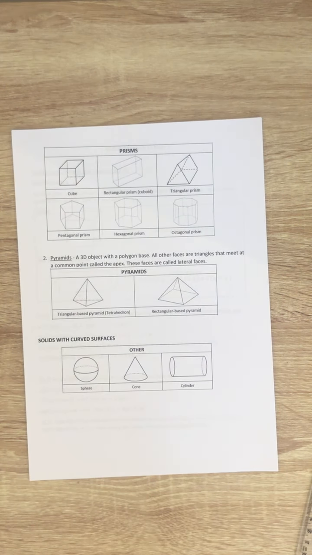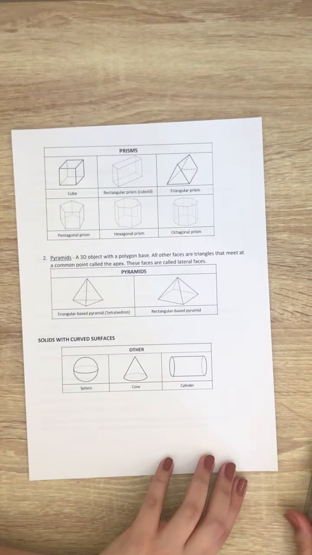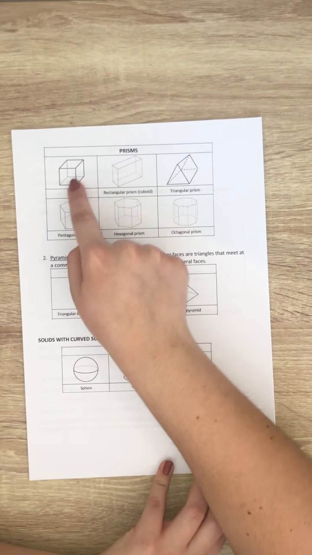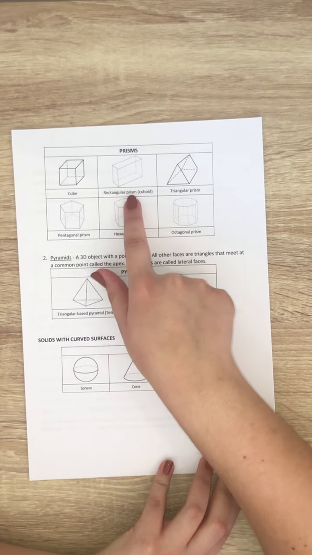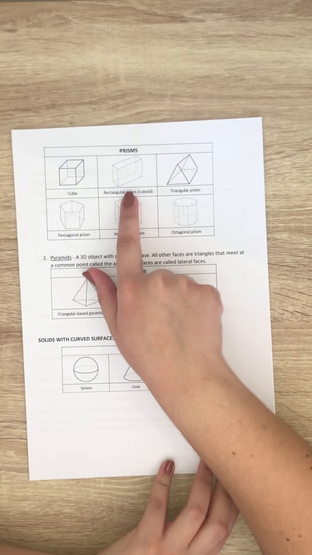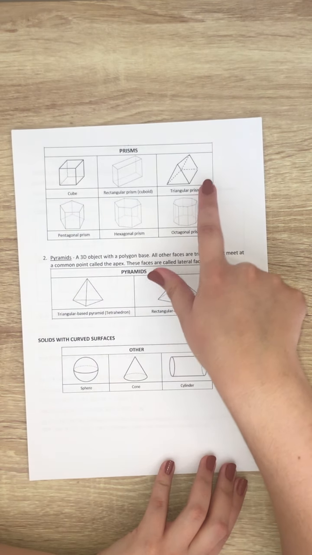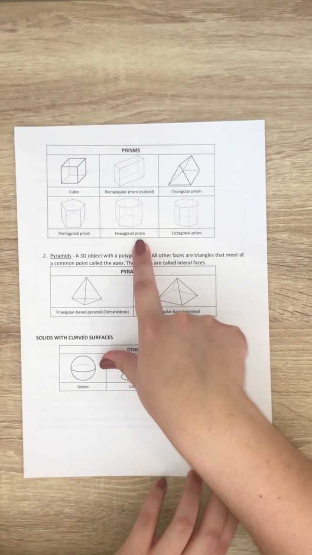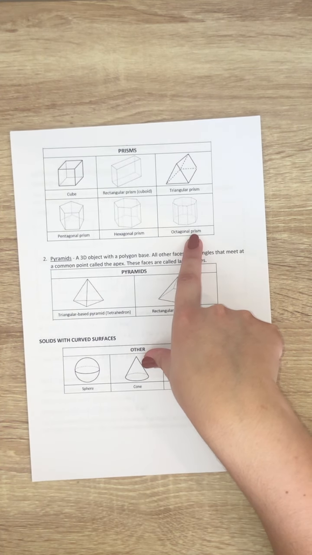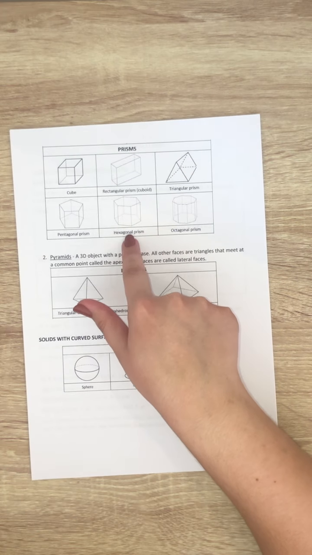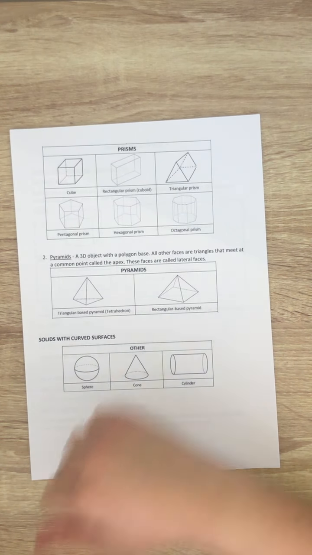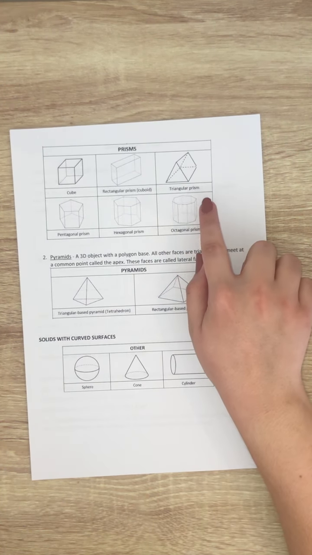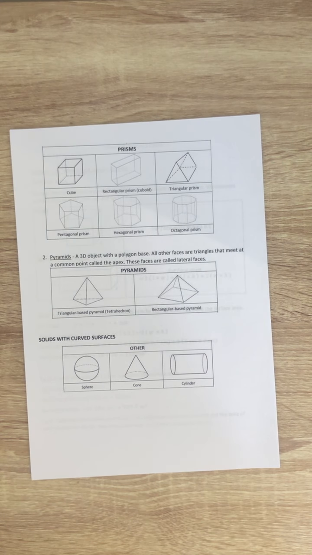Here are some examples of prisms that you need to know. We've got our cube, that is a square face going all the way around. We've got our rectangular prism, otherwise known as our cuboid, triangular prism, pentagonal prism, hexagonal prism, and our octagonal prism. These prisms are named according to their end faces. So if it's a triangular prism, we know the end faces will be triangles. If it's a pentagonal prism, we know the end faces are pentagons.